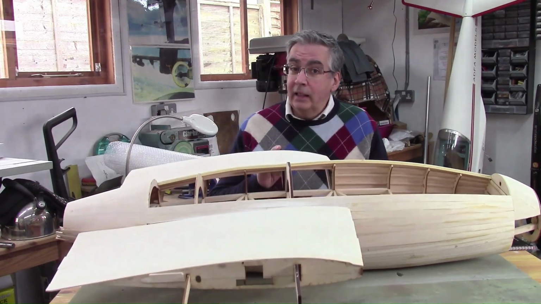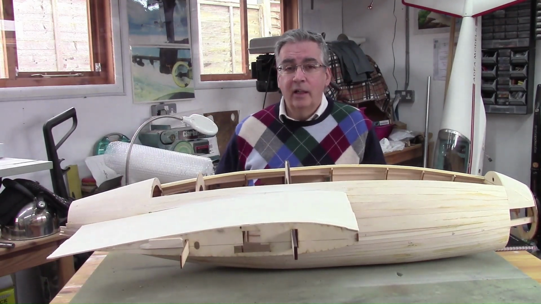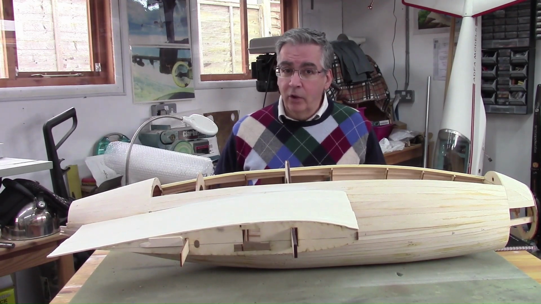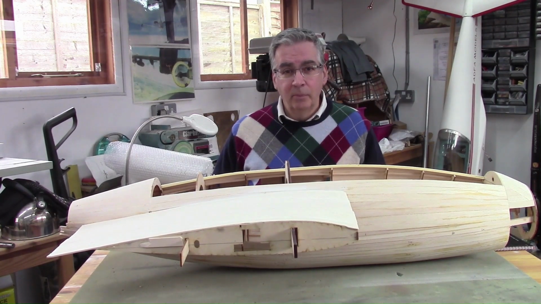You've caught me in the midst of building the Kerry Sterner 1/5 scale vampire, and so that's going to keep me occupied for a good year or more yet.